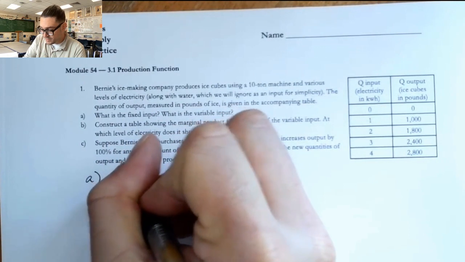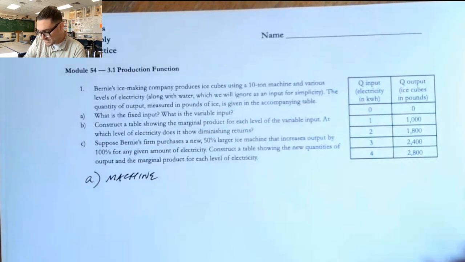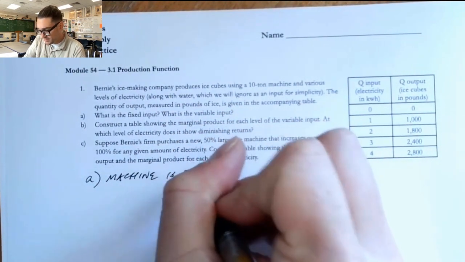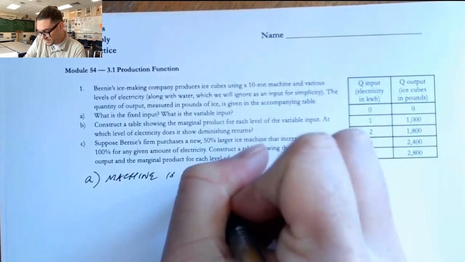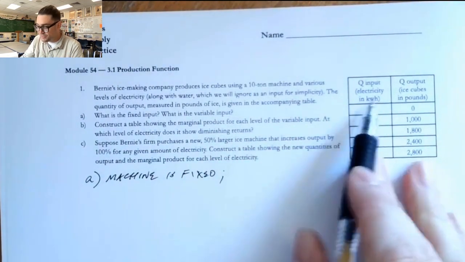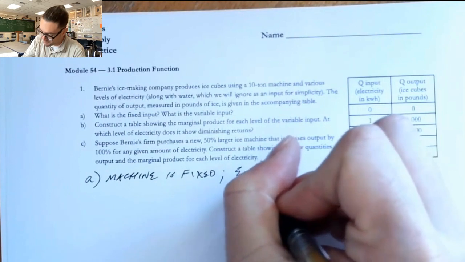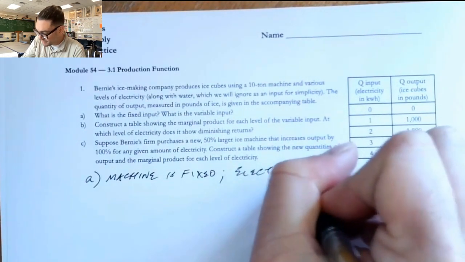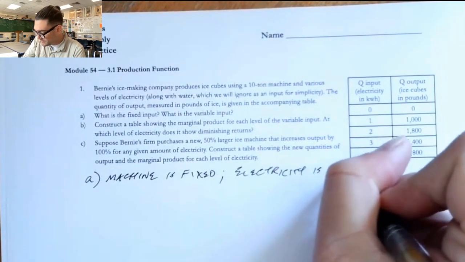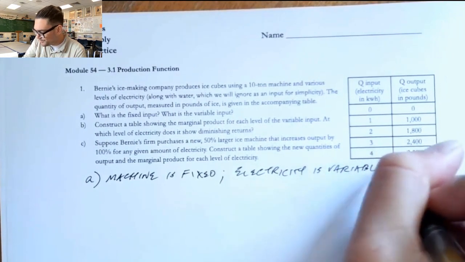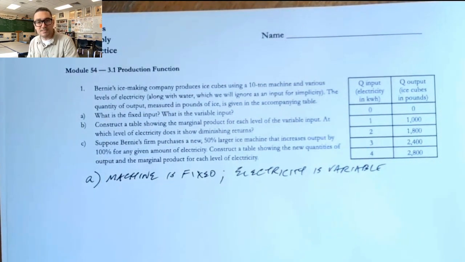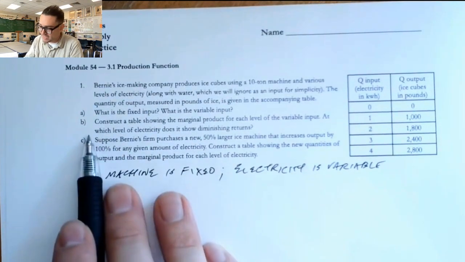Well, that would be the machine, the ice machine, and that is the fixed input. And we'd say the variable input is this electricity, because it can vary, and so we'd call that the variable input. We assume that probably Bernie has a worker, but he might be the only one, in which case he's not really a variable input. But if he had workers, you would probably say that the labor input is also variable. But in this case, it doesn't tell us that.